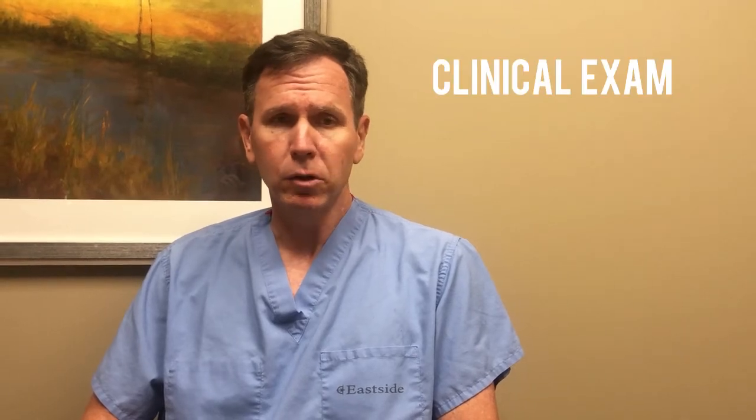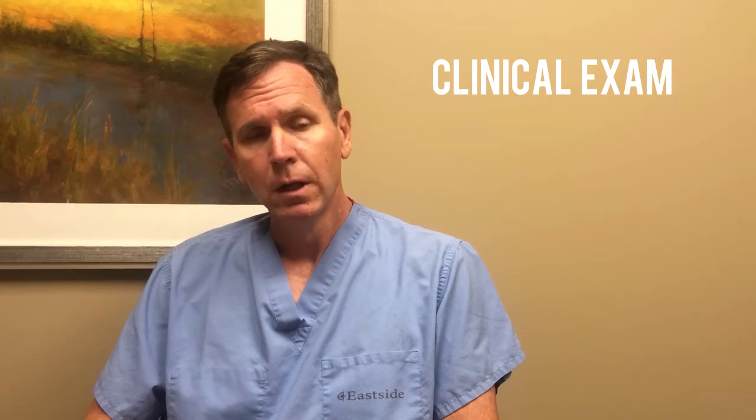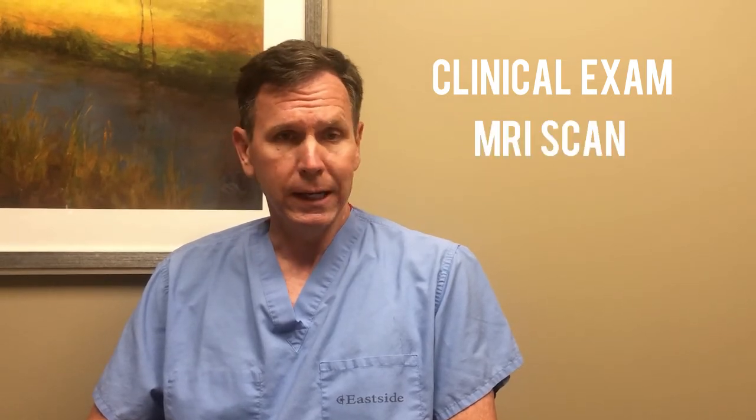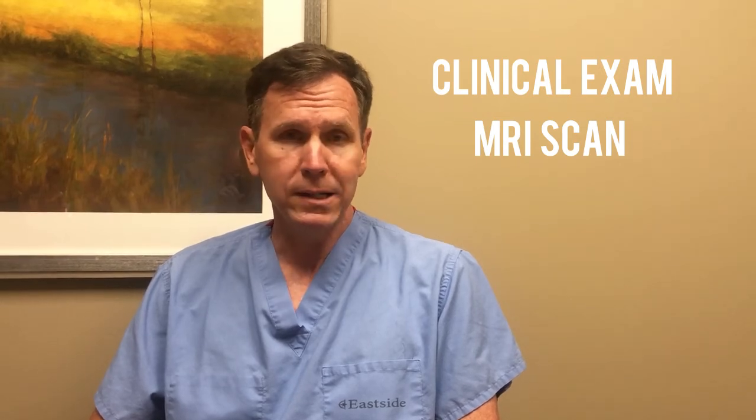To diagnose an ACL tear, we use a clinical examination. A lot of times by the history, we can make a pretty good determination that there's been a major injury to the ligaments. However, the clinical exam is real helpful in figuring out if somebody has torn their ACL. More advanced imaging like an MRI is also very helpful in determining whether somebody has torn their ACL ligament. Plain radiographs don't always tell us, and so we sometimes rely on advanced imaging to make this determination.